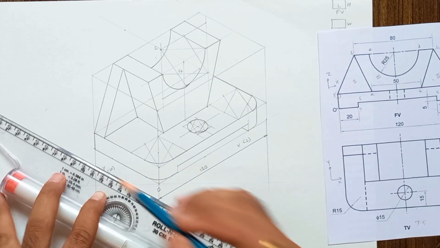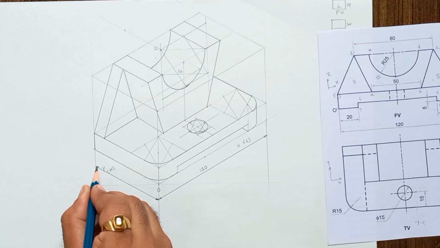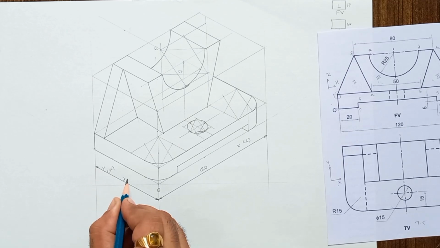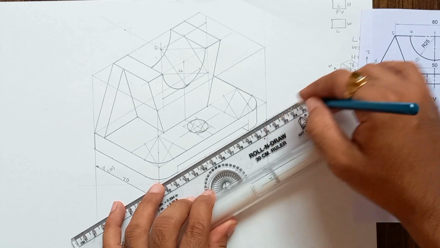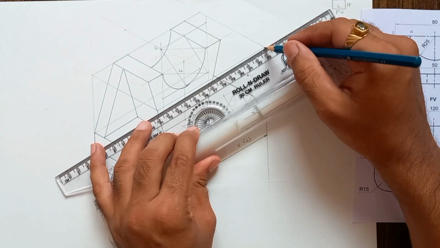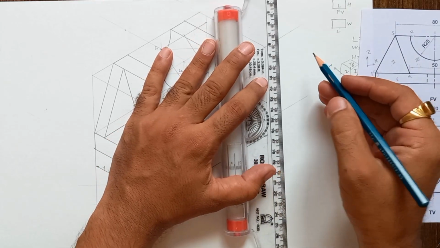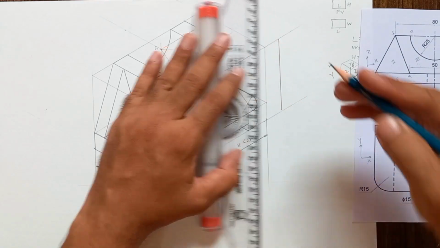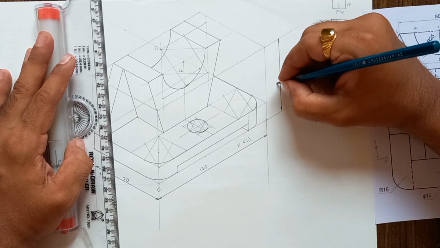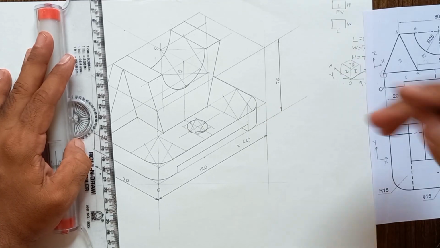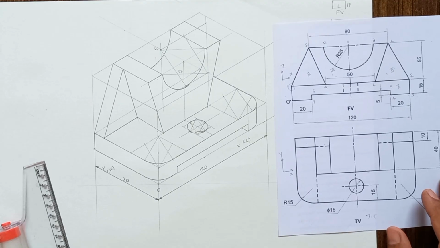Width is 70 mm. And height is 70 mm. Now see the complete solution for this problem.